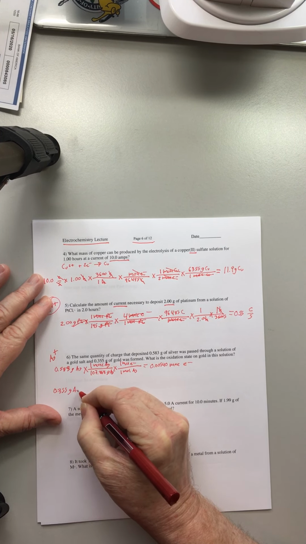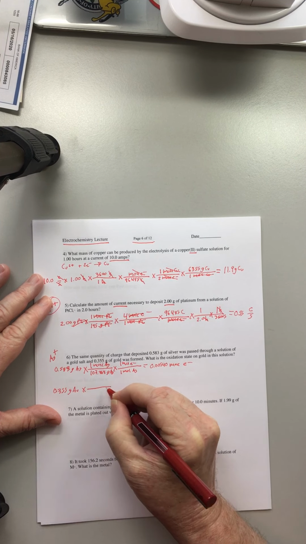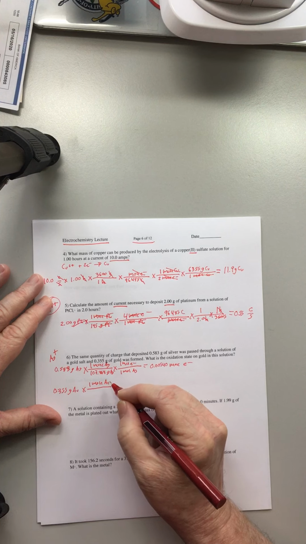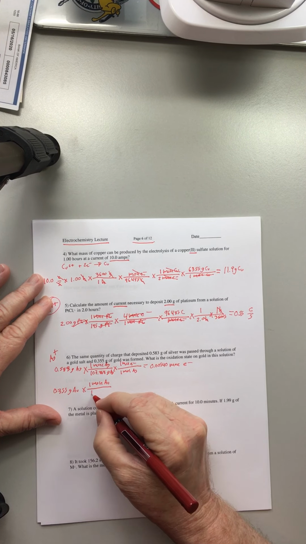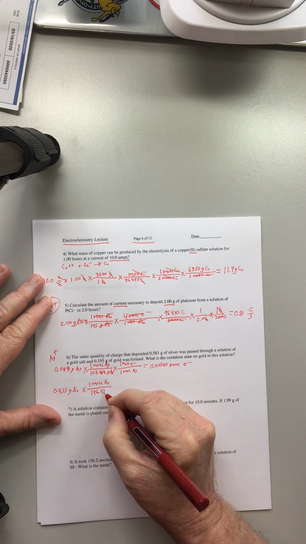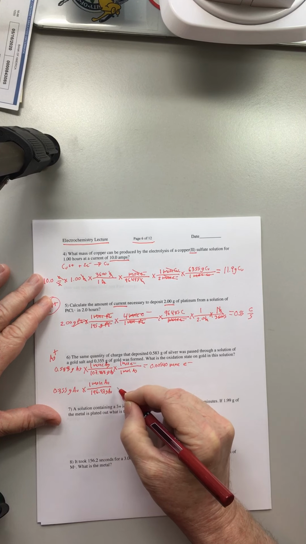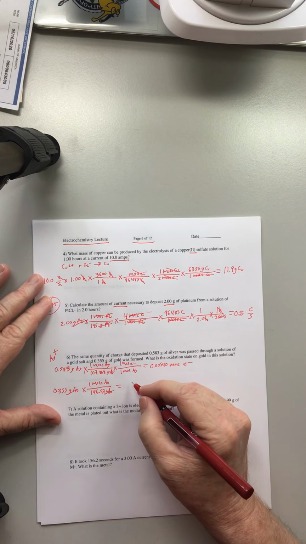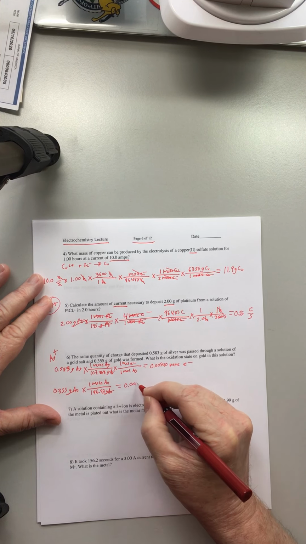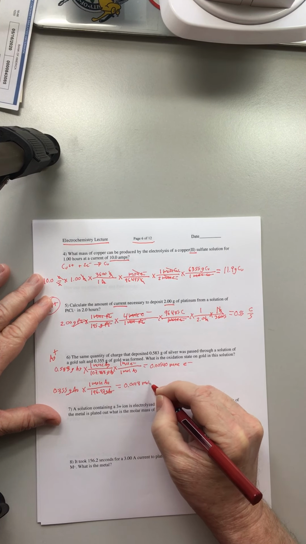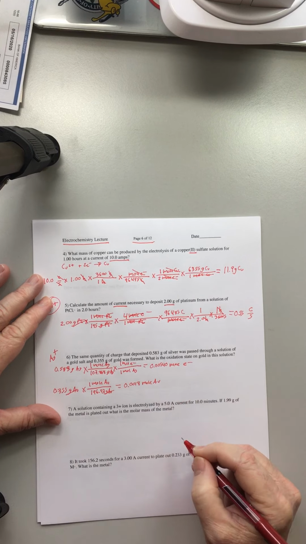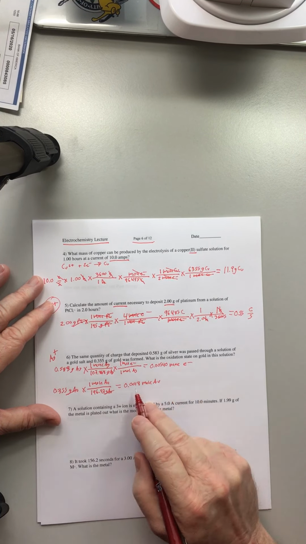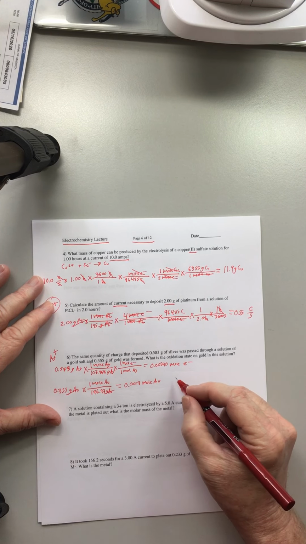0.355 grams of gold, and 1 mole of gold is 196.97 grams of gold. And that equals 0.0018 moles of gold. So I know the moles of electrons that pass through here, so a ratio of these is going to tell me the charge.